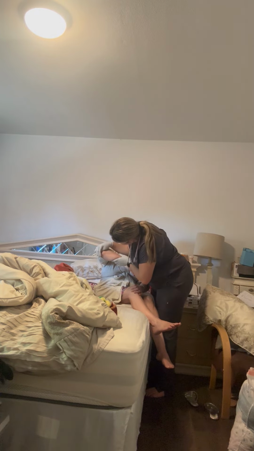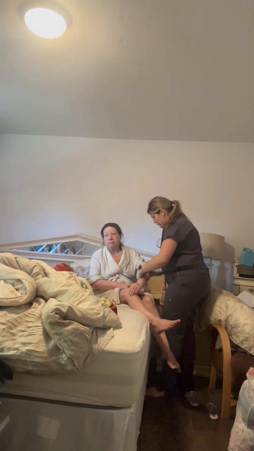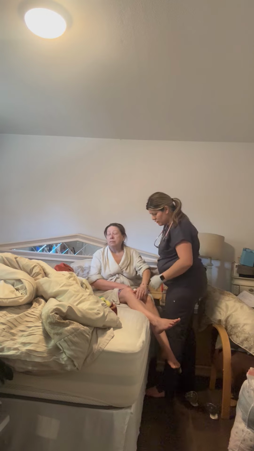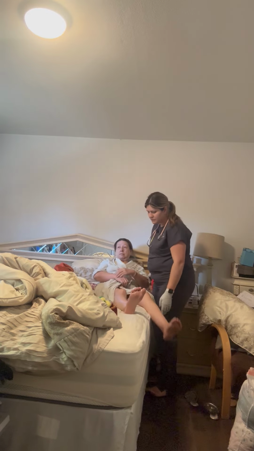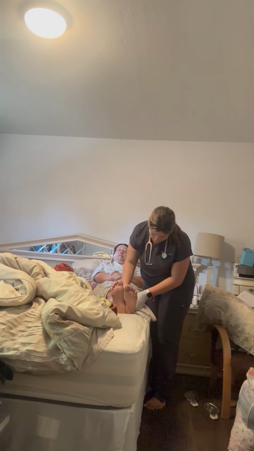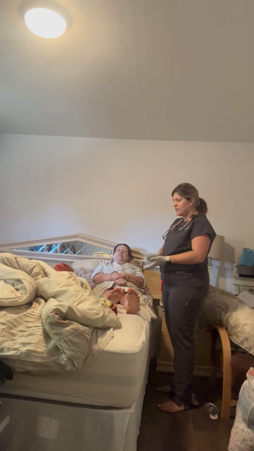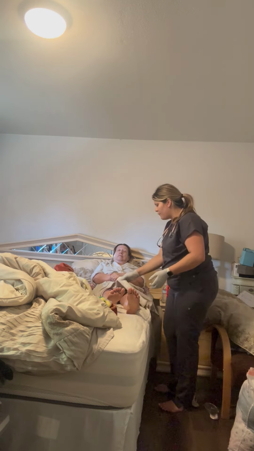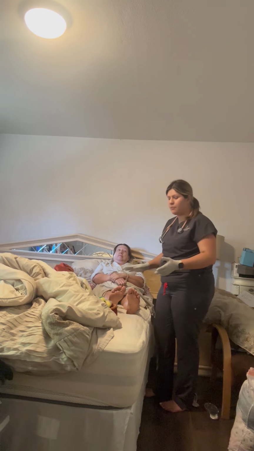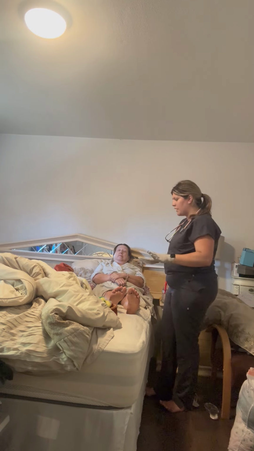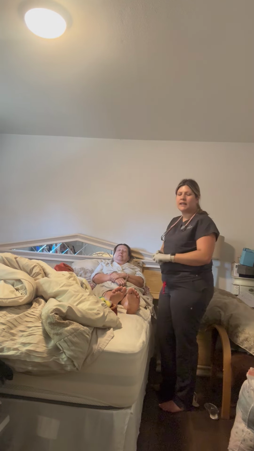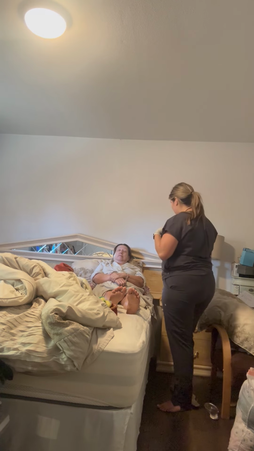Making sure that I'm checking the bony prominences. Okay, go ahead and lay back down. Okay, so skin is dry and intact. It's warm. There doesn't appear to be any breakdown on the bony prominences. So now I'm going to go ahead and listen for the heart rate, okay?